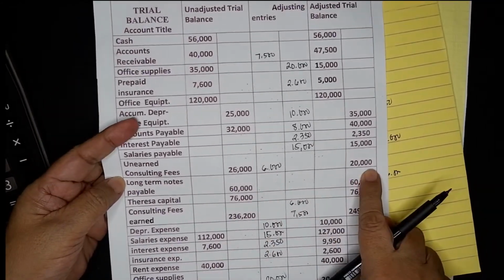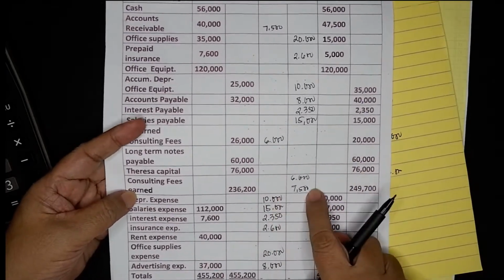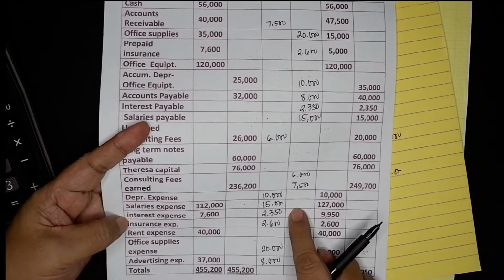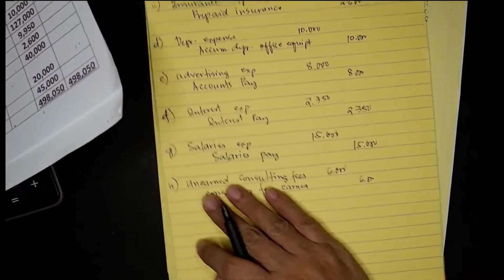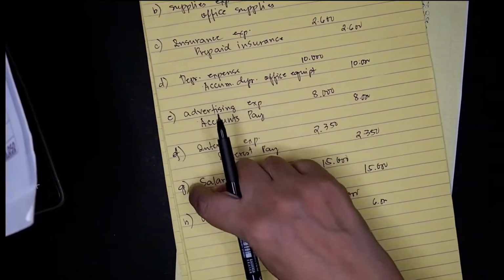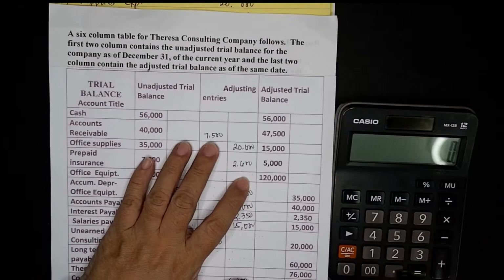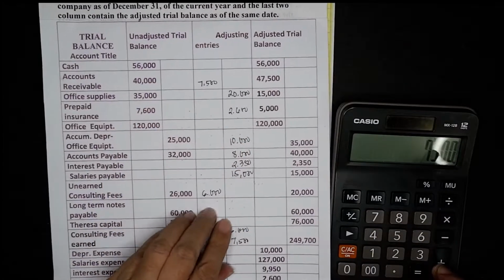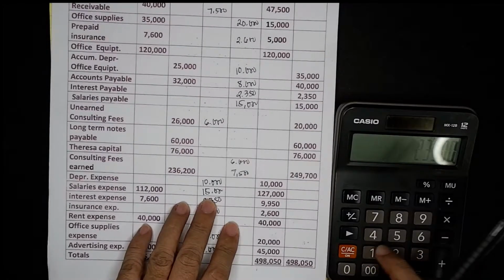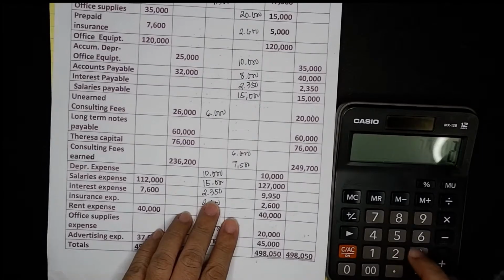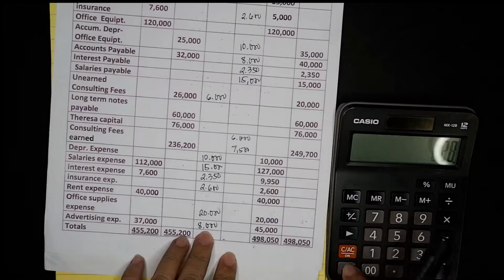So unearned 6,000. We have long-term notes. It is still the same. Capital the same. Consulting fees earned. Depreciation expense. Salaries. Okay, so that's all for our adjusting entries. We have 1, 2, 3, 4, 5, 6, 7, 8 adjusting entries. So let us get the total. We have 7,500 plus 6,000 plus 10,000, 15,000, 2,350, 2,600 and 28,000.